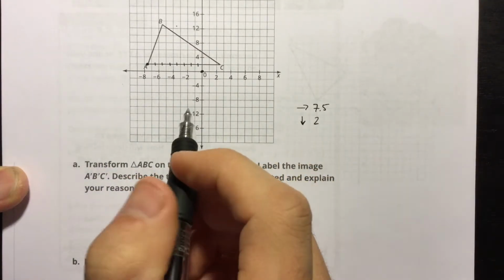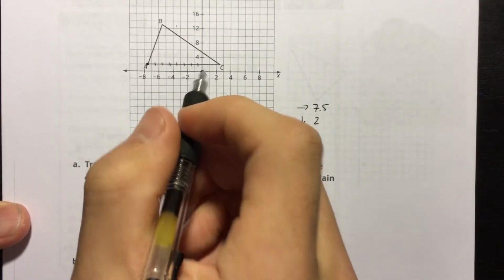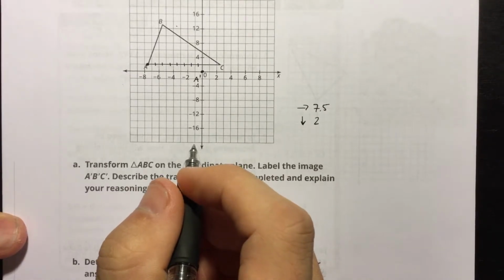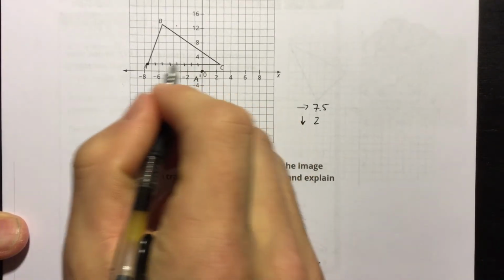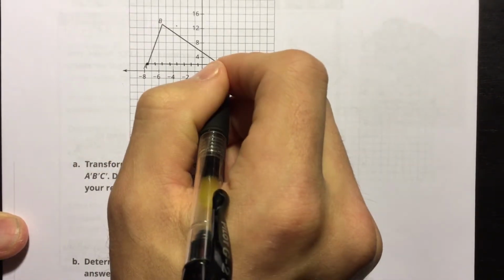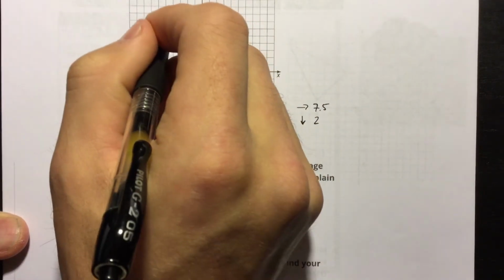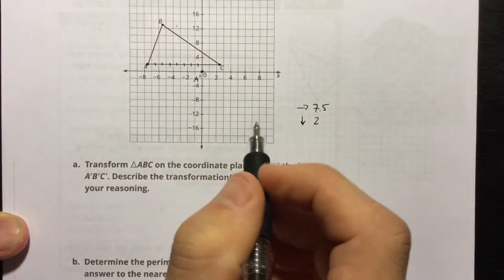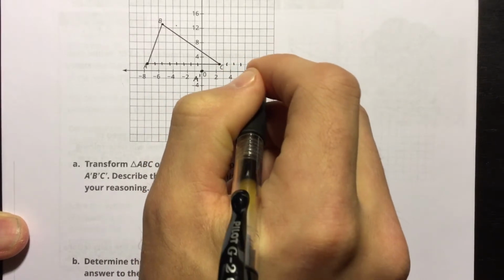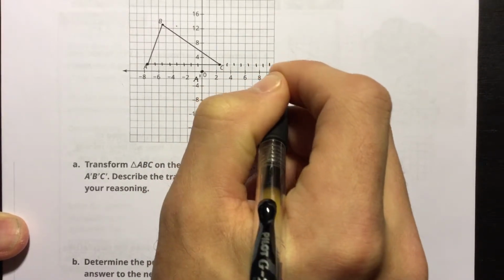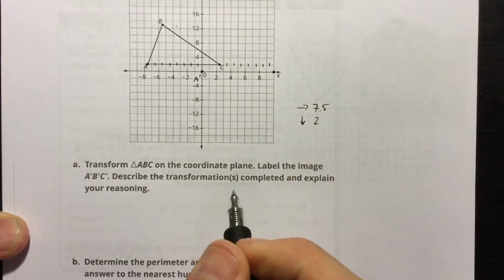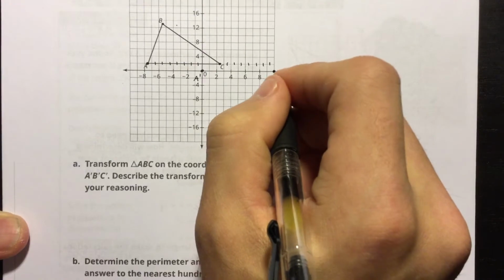So what that's going to do for me is now I'm going to have my triangle with point A prime right there. So this is something that we need to be careful about. We said that line AC had a length of 10. And actually the better way to do this would be just to do all of those transformations with all of our points. 7.5 and then 2 down. So C, I would go 1, 2, 3, 4, 5, 6, 7, puts me right in the middle there, and then a half puts me on the end, and then down 2, which is 1 square, so that puts me right there. There's C prime.